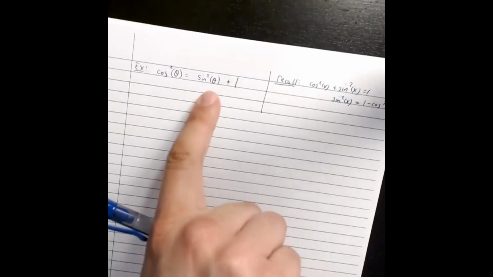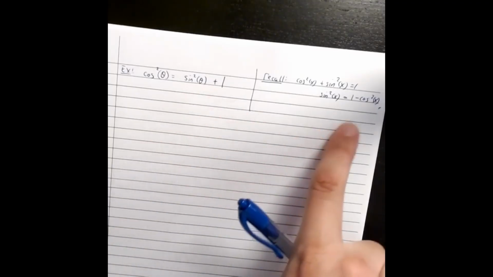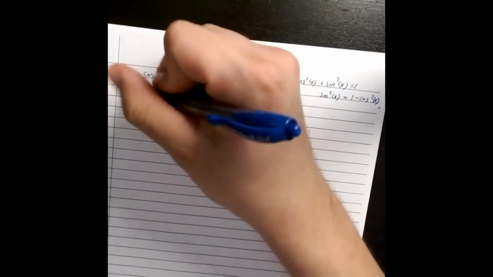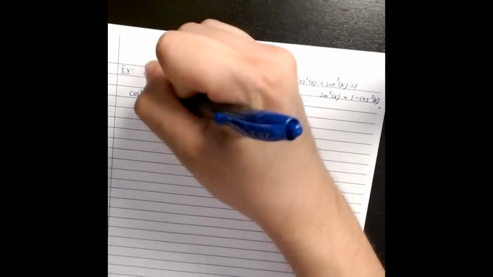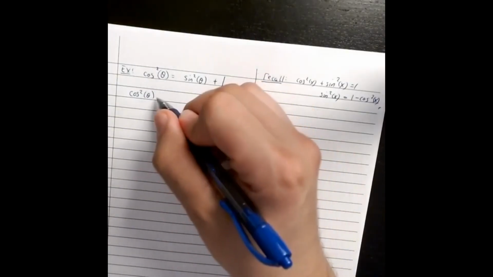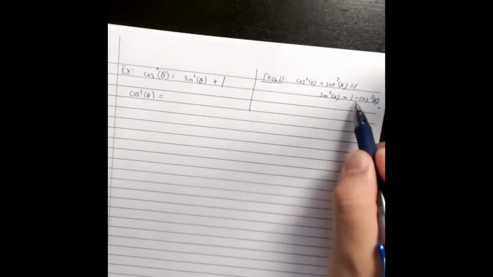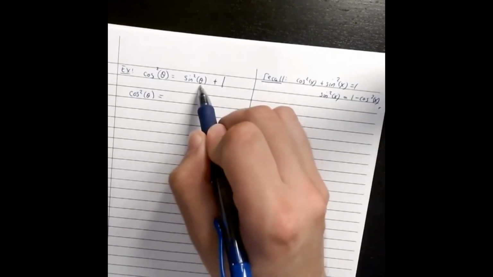And I'll be using that right here because I'll take this sine squared of x and I'll replace it with 1 minus cosine squared of x. So I get cosine squared of theta right here. That's going to stay the same. But here, instead of sine squared of something, I'm going to have 1 minus the cosine squared of that something. Here I'm using theta instead of x.